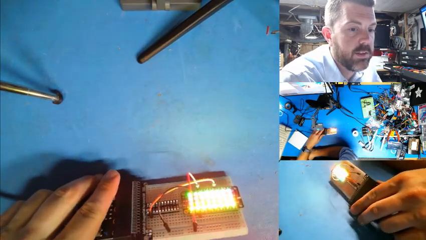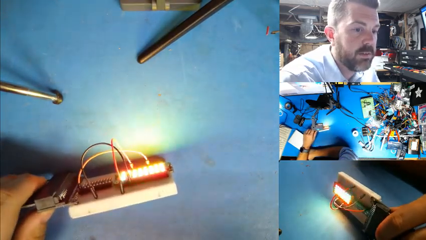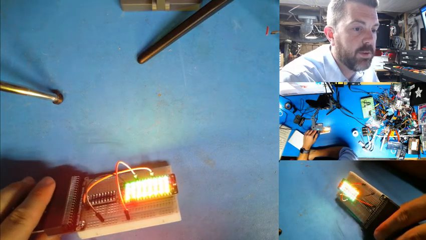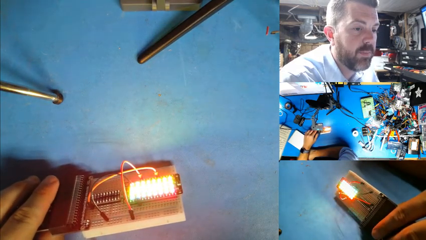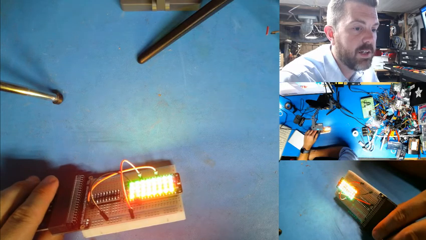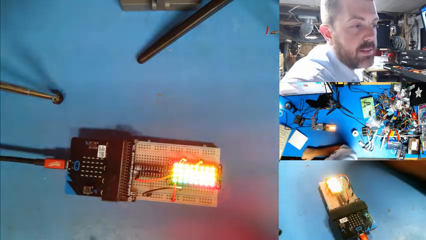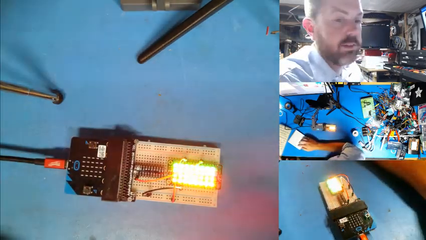Let's see if we can get it in a place where it's visible. So, pretty cool. You can almost see it kind of waving there at you. All right, that is how you make your NeoPixels dance.